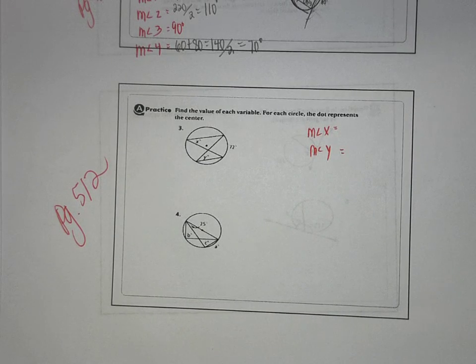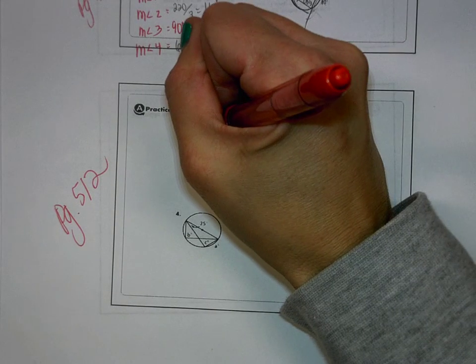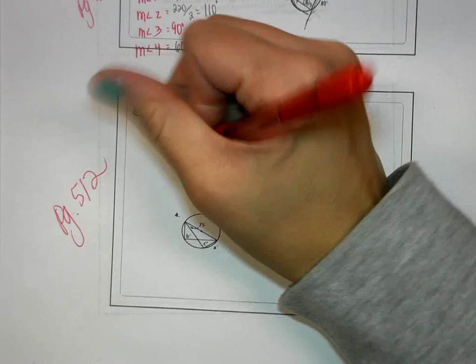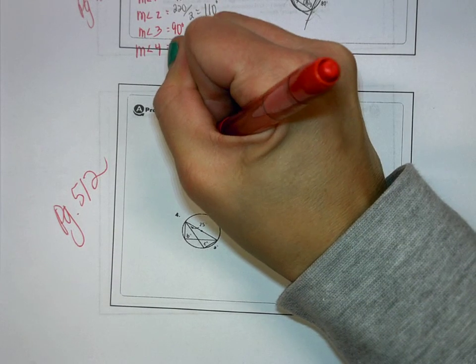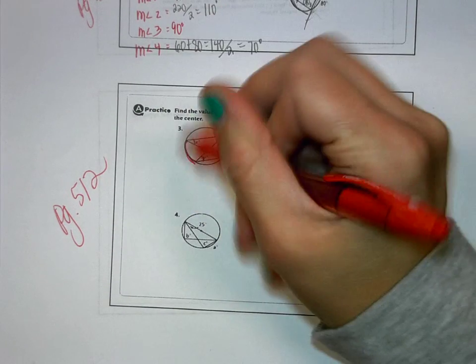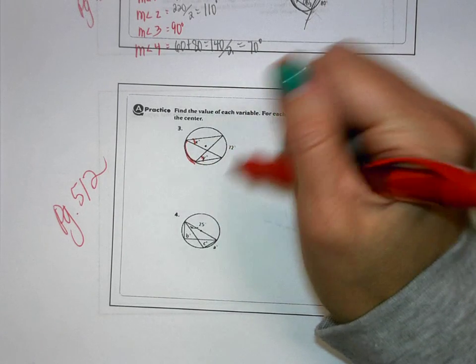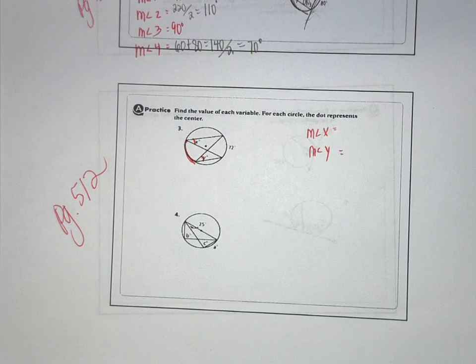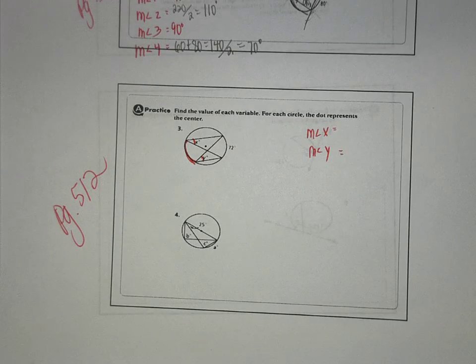They're going to end up being the same. How do you know that they're going to end up being the same? Because they're sharing that same arc, right? And so since they're in the inscribed circle, that means X and Y will end up having the same angle. Okay, is there a way of me finding out what either X or Y is? How?